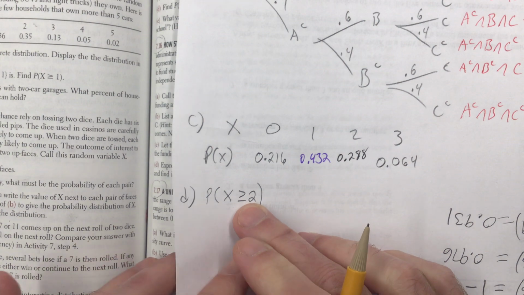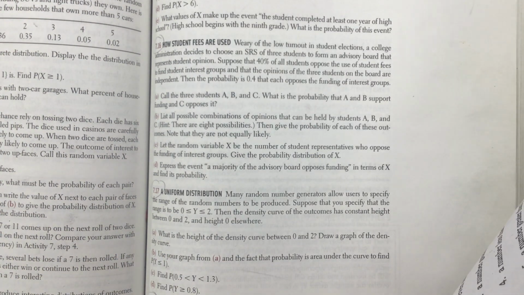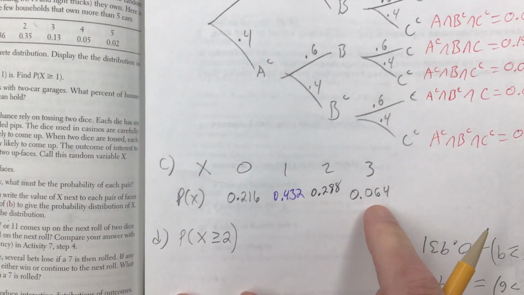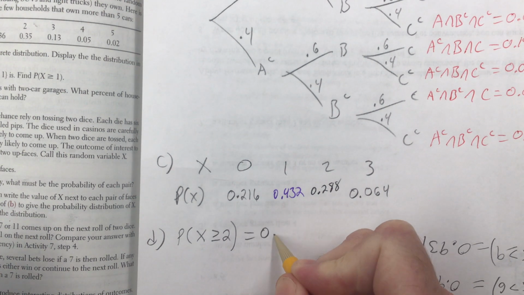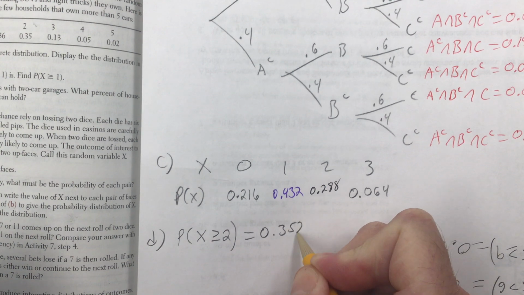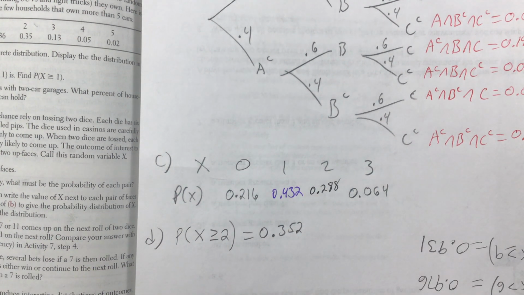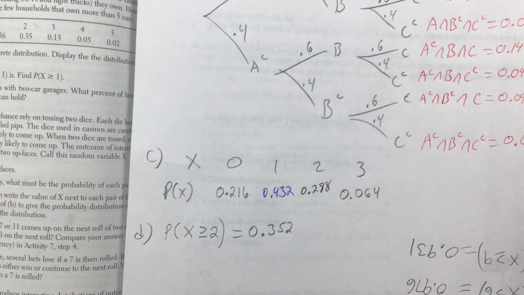That would mean a majority of them. And find its probability, so that's the sum of these 2. We get 0.352.